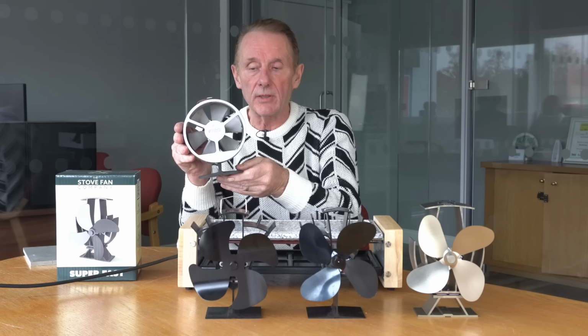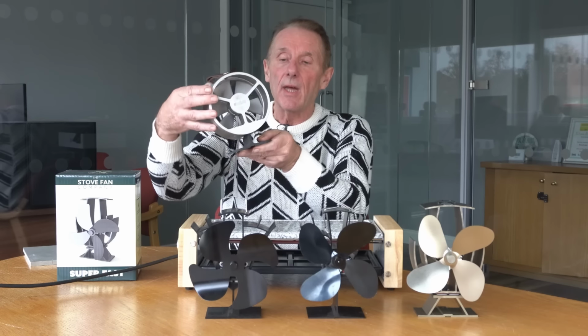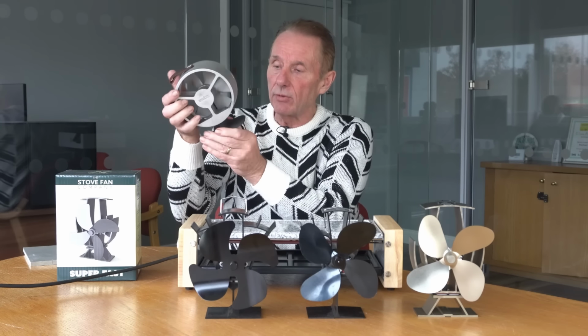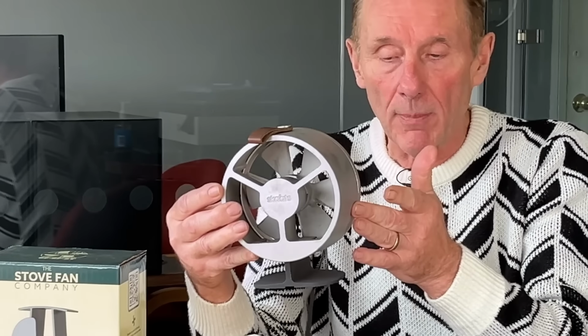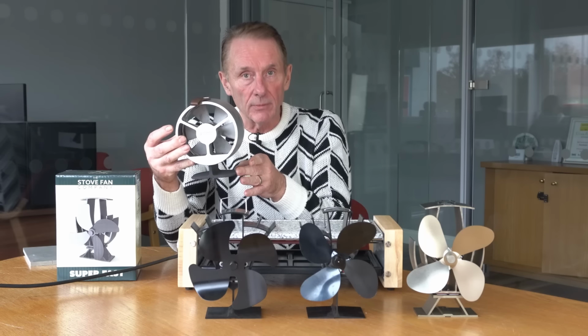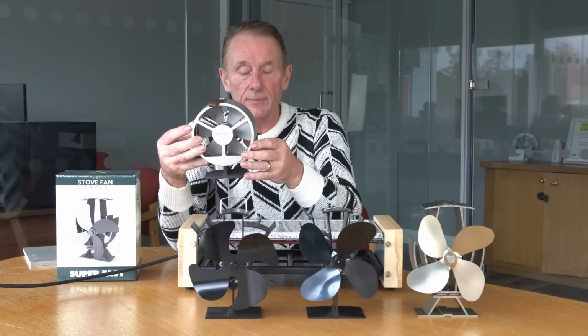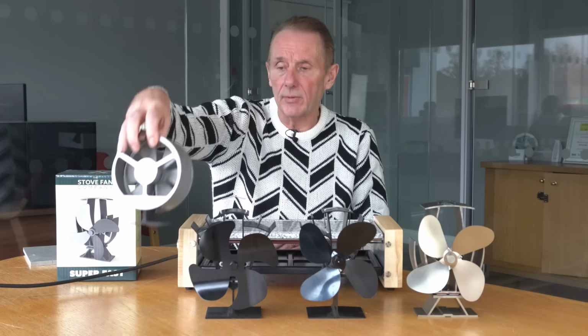So the idea of a TEG, which is the thermal generator unit that's built inside of here, is to have a 30 degree difference between the top and the bottom. But if you've got a heated top and a heated bottom, you're not going to get the disparity between the two temperatures. So that's with that one.